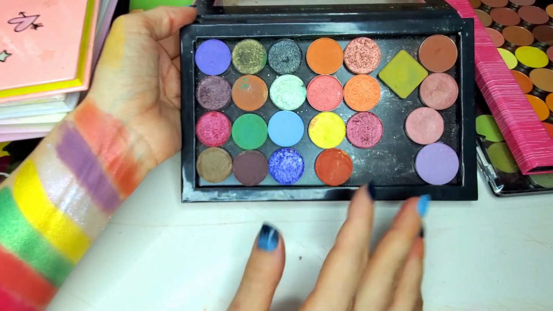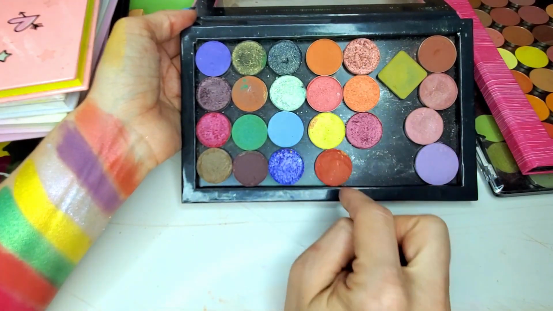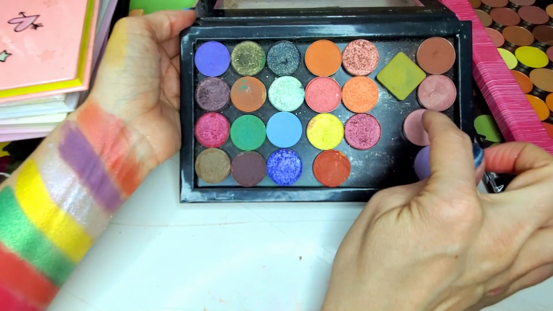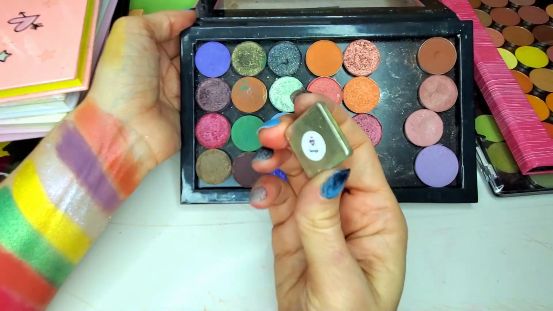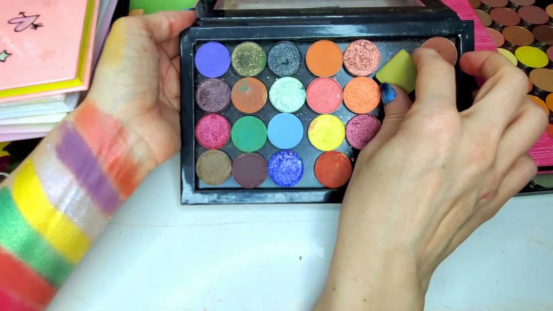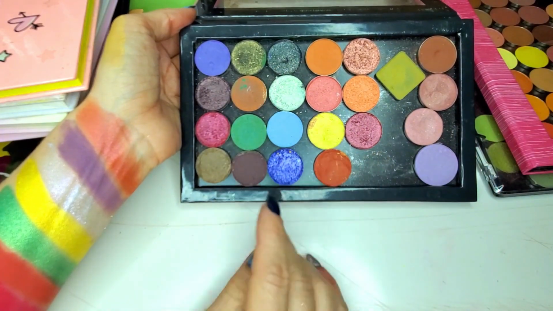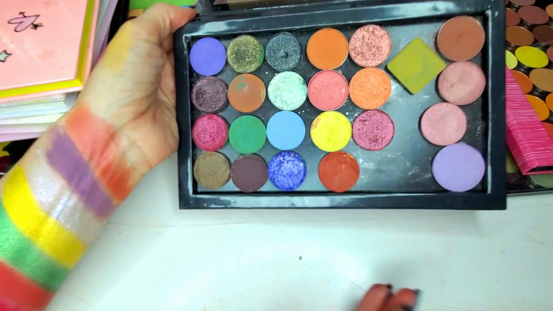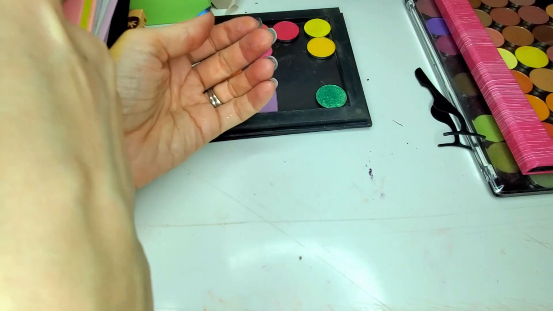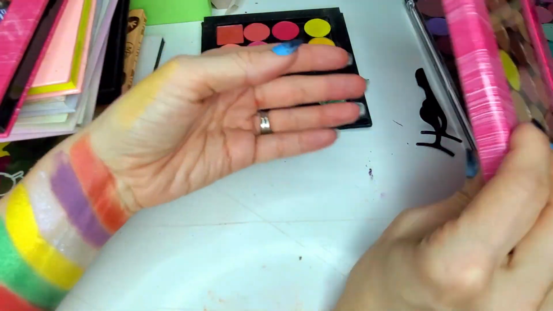Right here are some of my single shadows. So these are the Ruby May ones. These are ABH. This is, what is that one? That's Love Lux Beauty. And then these are Amy Hart's Beauty. Okay, I'm not going to pull any more from there just yet. Let's see what else we can come up with.